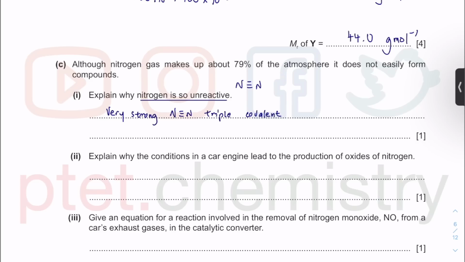So very strong nitrogen-nitrogen triple covalent bonds need to be broken before they can react. That is the reason why the reaction will have very high activation energy and therefore be very slow and very difficult to initiate.